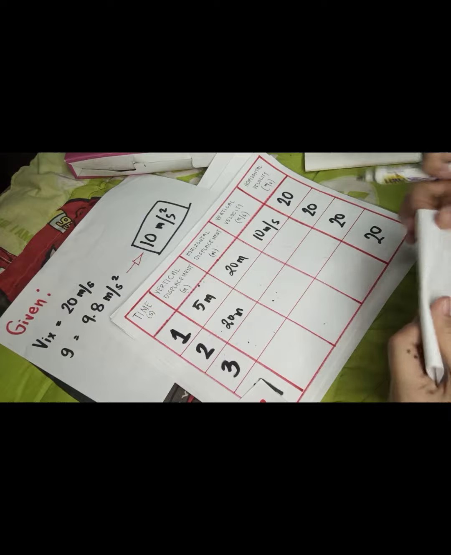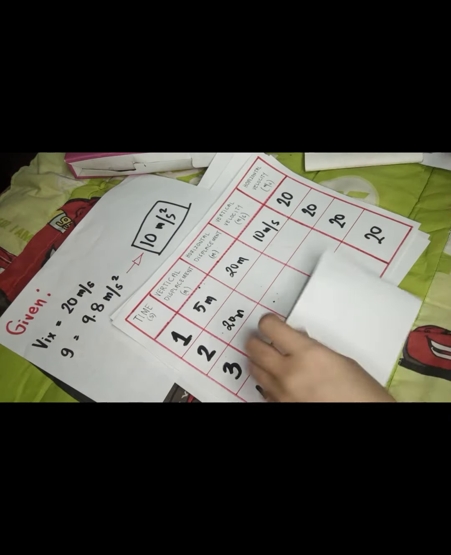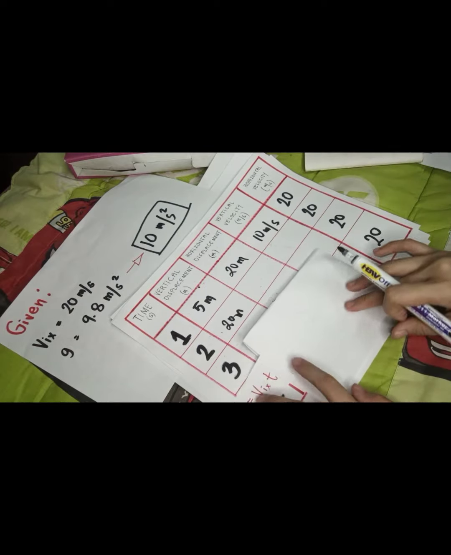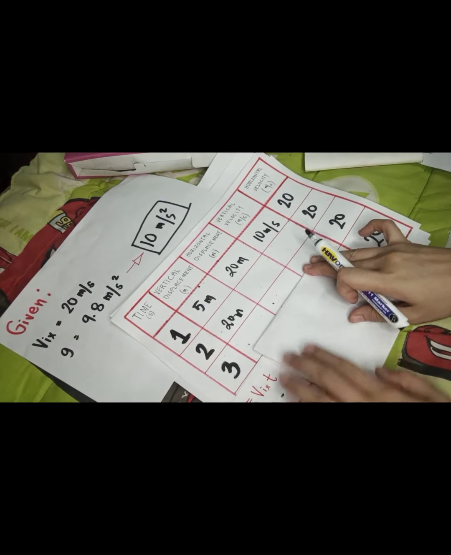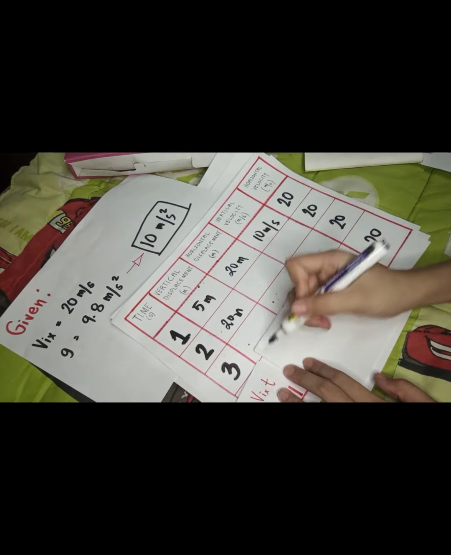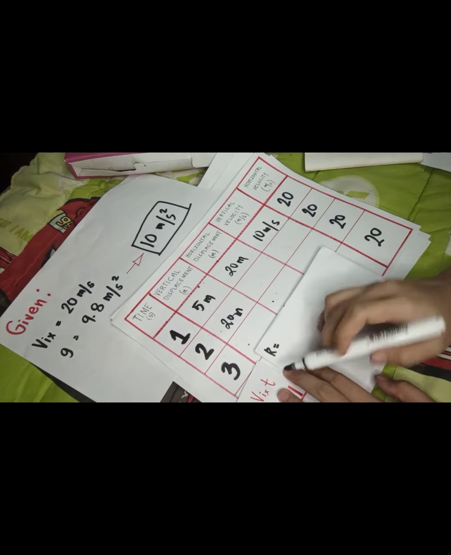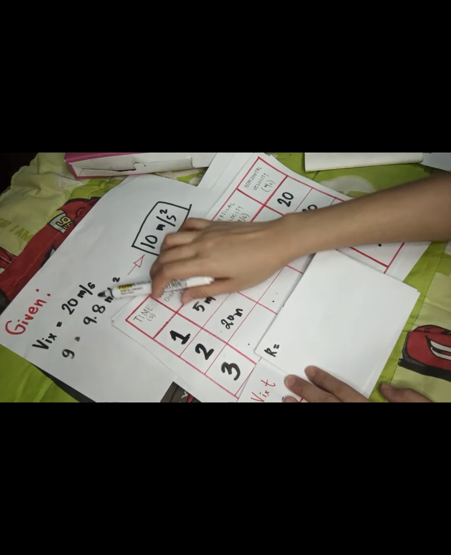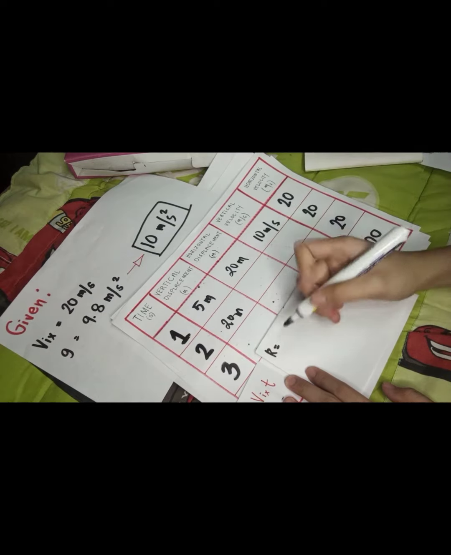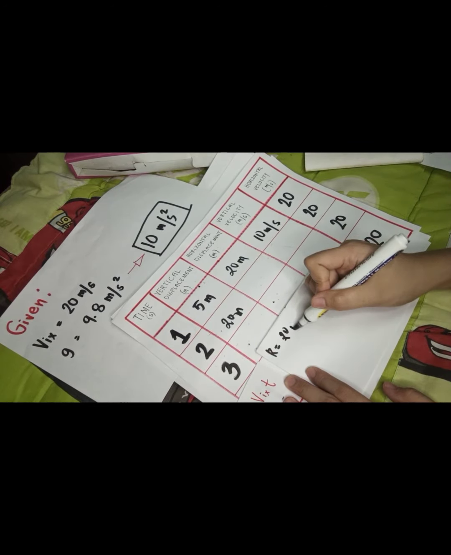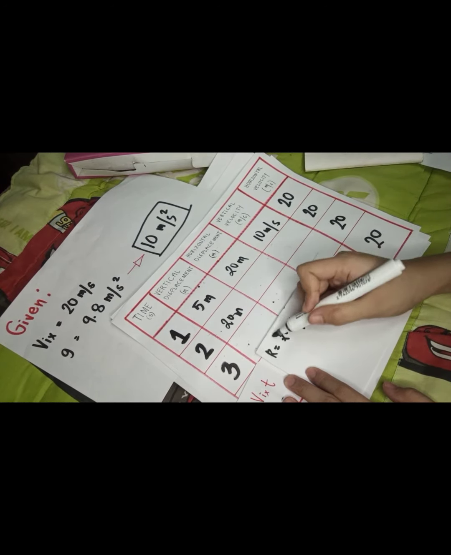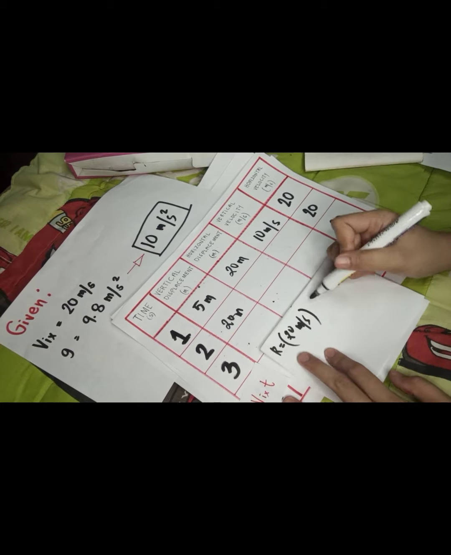And for the second one, calculate naman natin si horizontal displacement. So, sige, calculate natin siya. Pero hindi na ito yung formula ang ating gagamitin, kundi ito ng range. See, range yung hinahanap for the horizontal displacement. So, R is equal to the initial horizontal velocity, which is yung 20 meters per second. Okay, then times lang natin siya by 2, which is yung ating time.